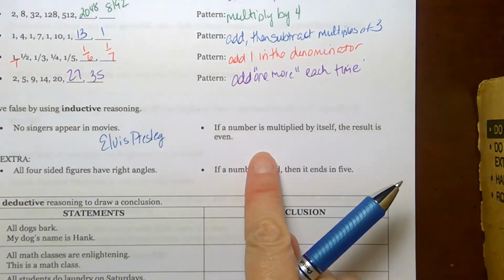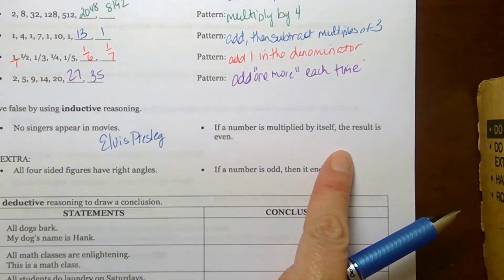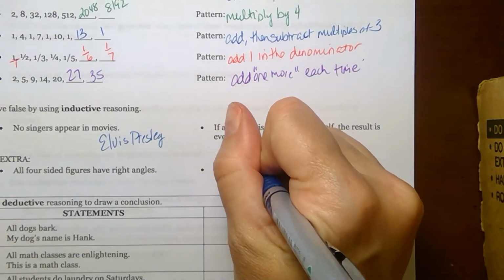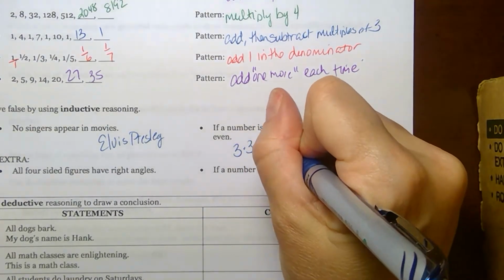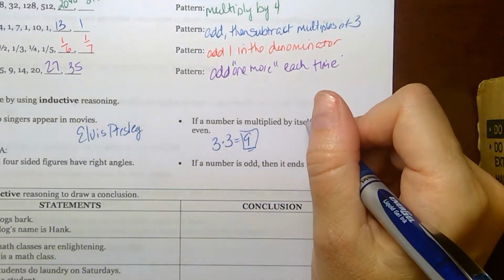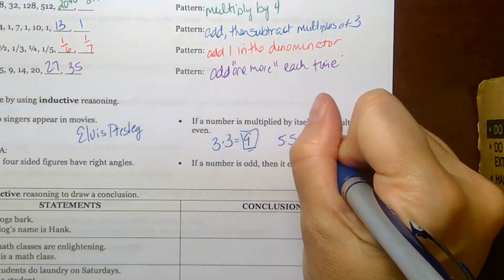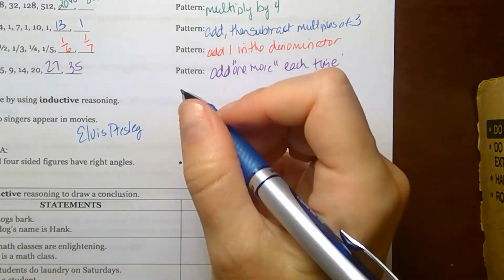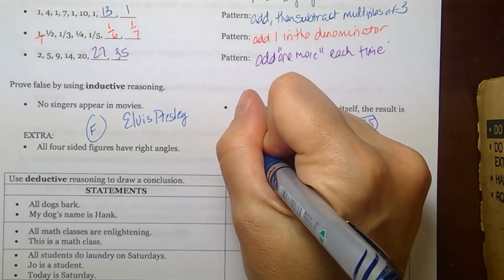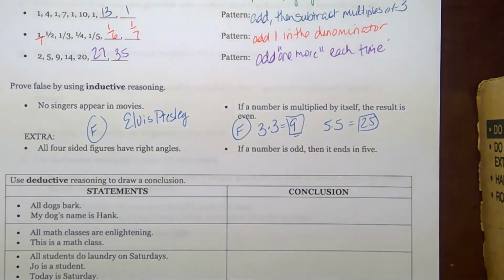The second one, if a number is multiplied by itself, the result is even. Well, that is also false. 3 times 3 is 9, and 9 is odd. What's another one? What about 5 times 5? Well, 5 times 5 is 25, and 25 is odd. So these are both false conclusions, and we used inductive reasoning to show that they were false because we found a single counterexample.